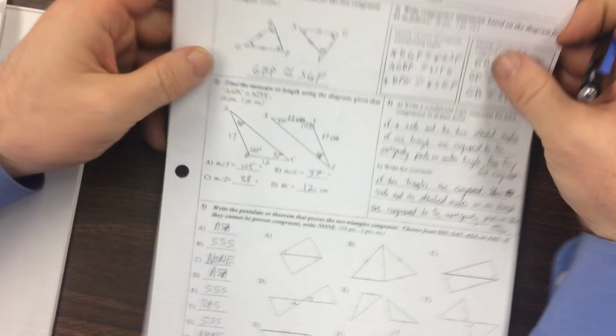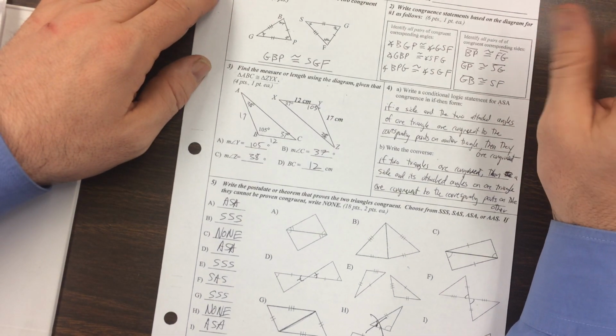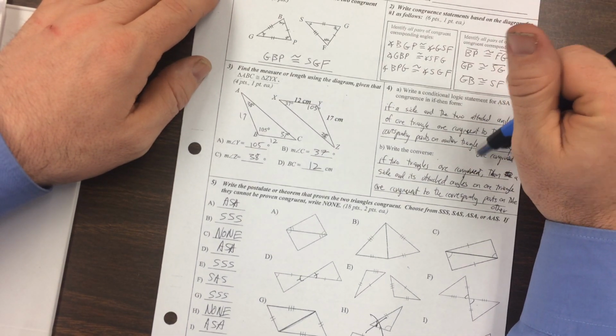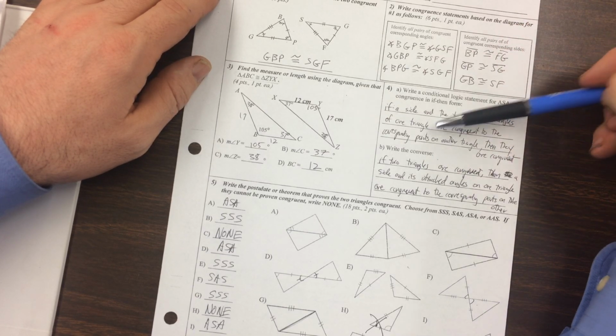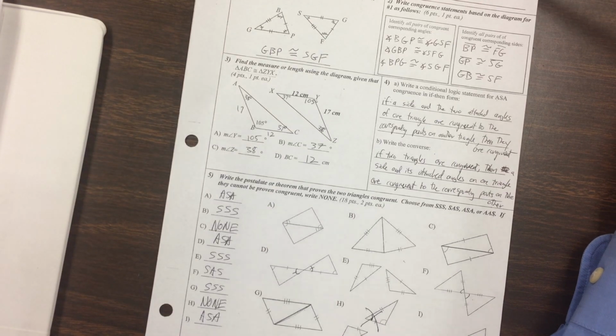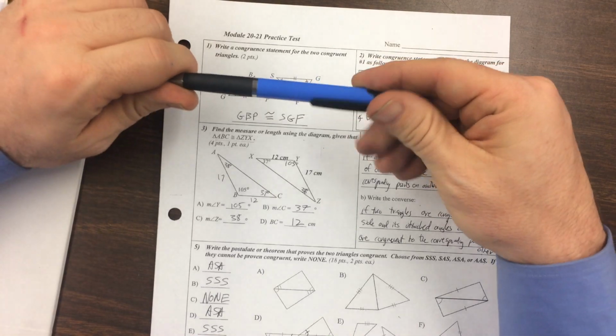All right, there's your review. I encourage you to make sure that you've gone over each of these things, particularly practiced your if-then statements, and make sure you've completed all your homework, because that practice is what's going to help you prepare.